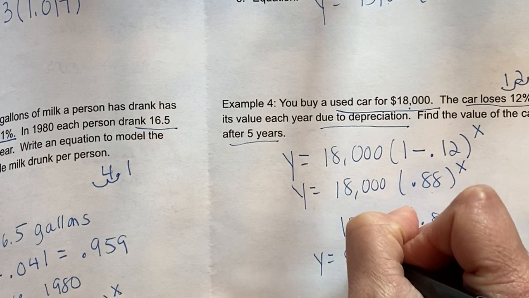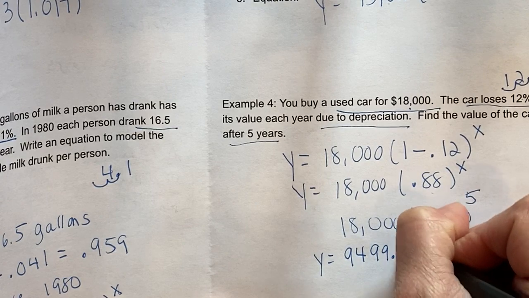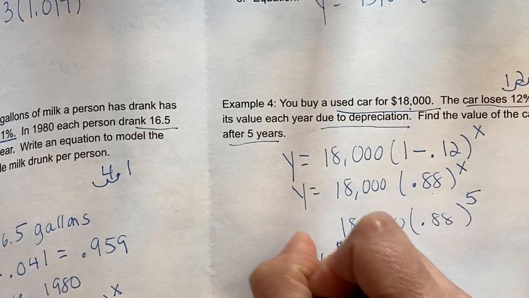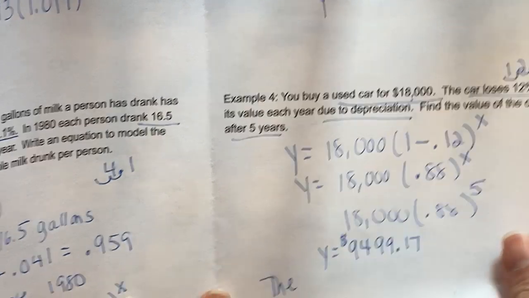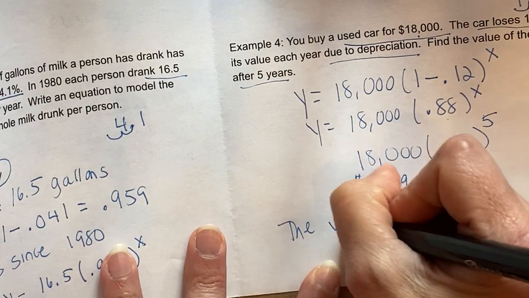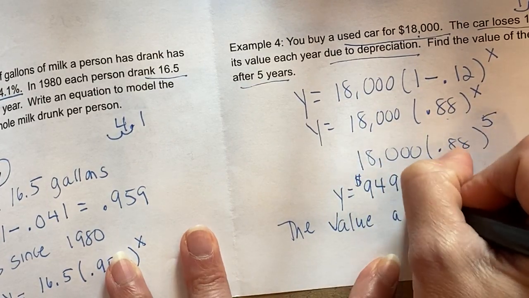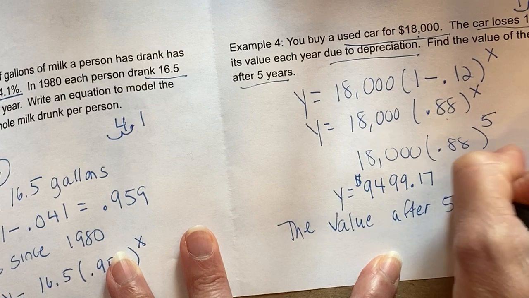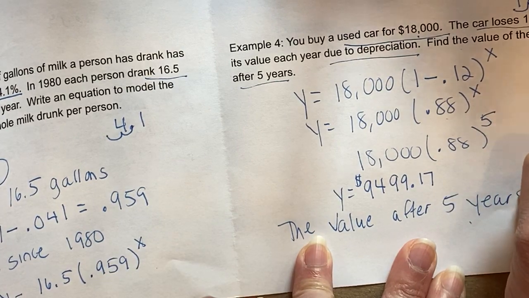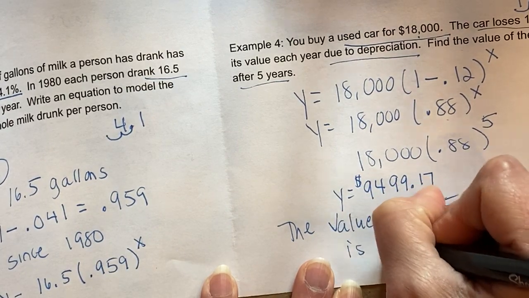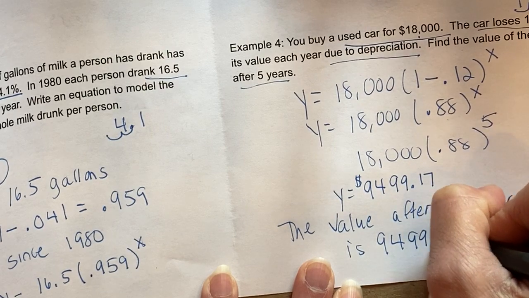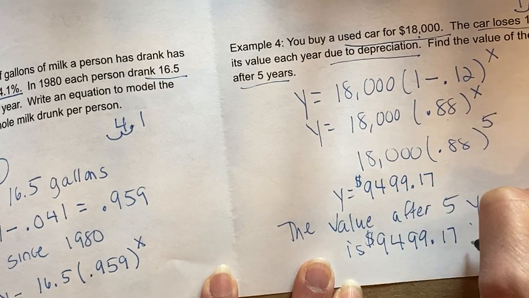So y equals $9,499.17. So the value after 5 years is $9,499.17.